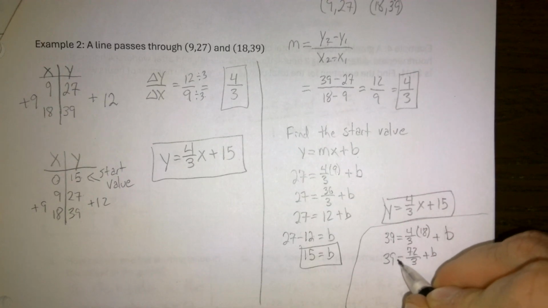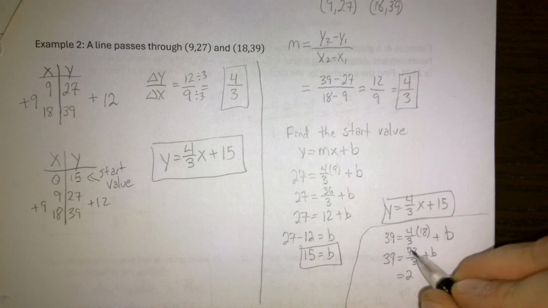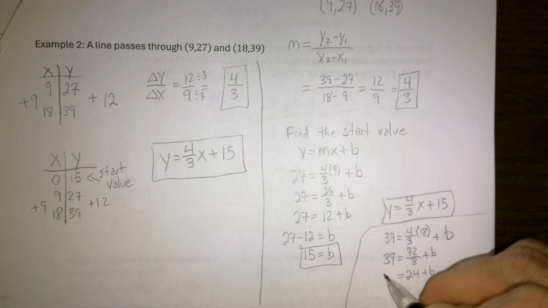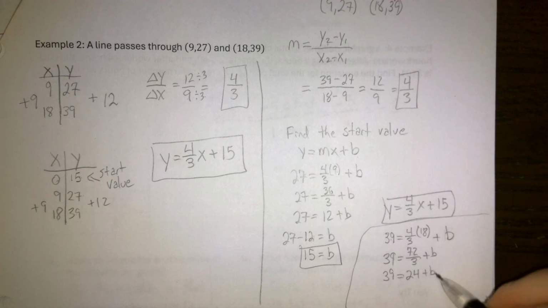Bring down the 39 and the equal sign. Now we have to divide these. 3 goes into 7 2 times, with a remainder of 1, that's a 12. So 24 is the value that I get here when I divide 72 by 3. And then to finish solving, I need to flip the 24 to the other side. So this becomes a negative 24.